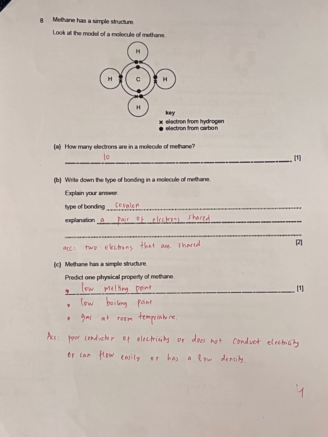How many electrons are in a molecule of methane? 10. Write down the type of bonding in a molecule of methane. Explain your answer. Type of bonding, covalent. Explanation, a pair of electrons shared. Methane has a simple structure. Predict one physical property of methane.